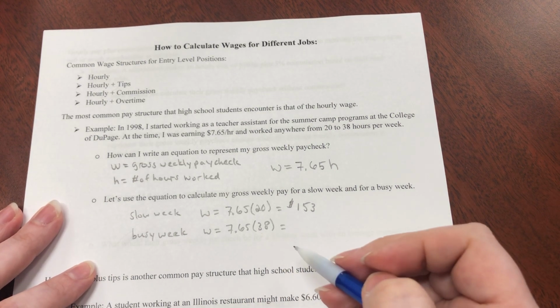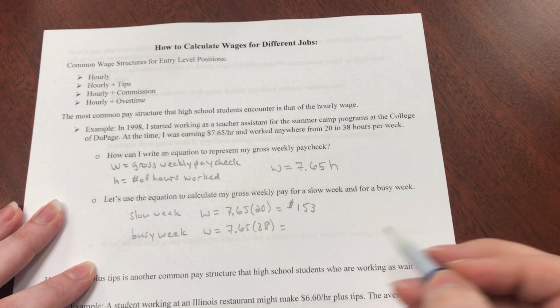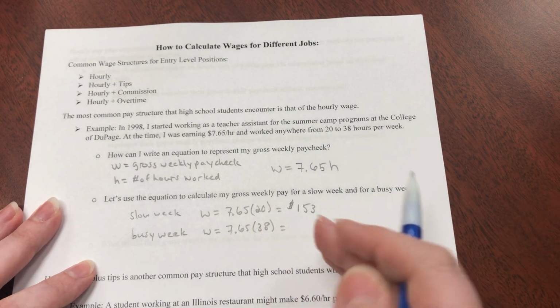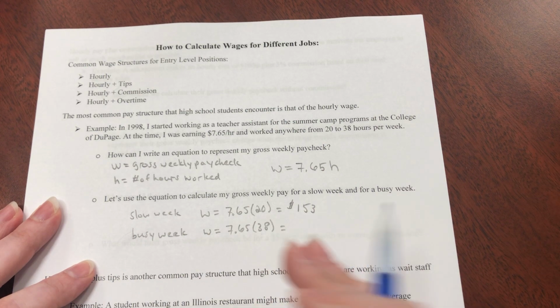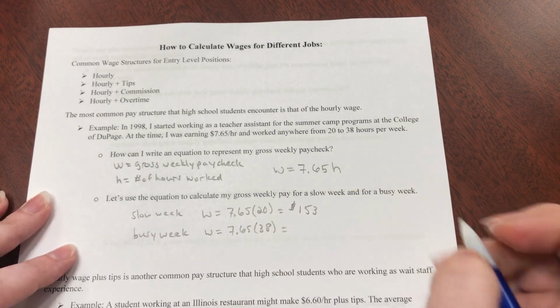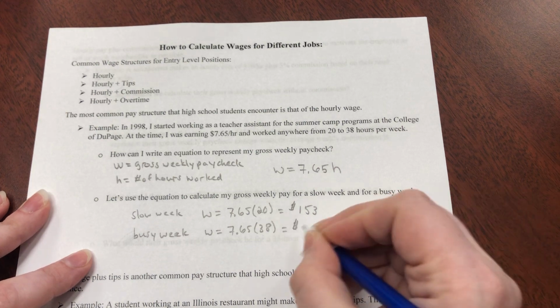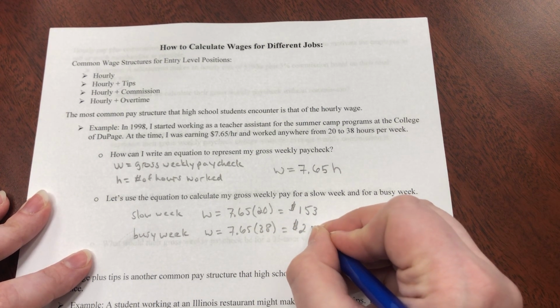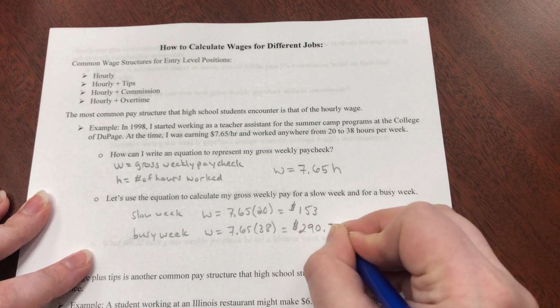but they always tried to keep me below 40 hours because they weren't authorized to pay me benefits. And if I had worked a full 40 hours, they would have had to pay me benefits in addition to this. So that's why the kind of strange number there. If I multiply these out, I would have gotten $290.70.